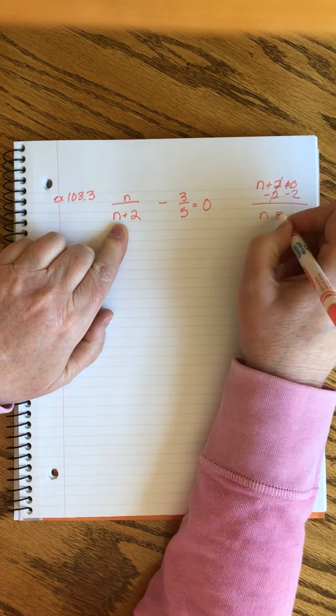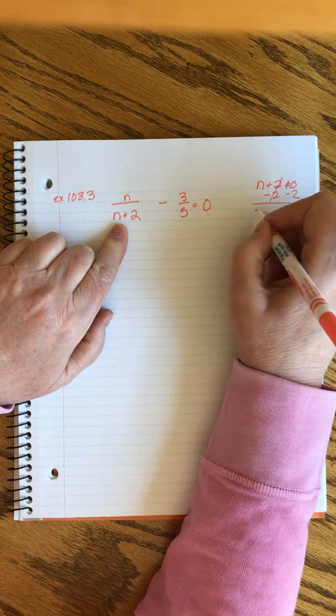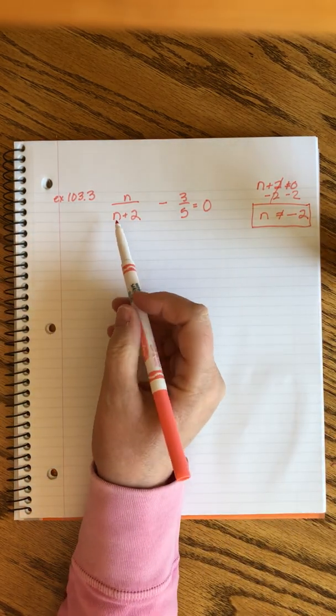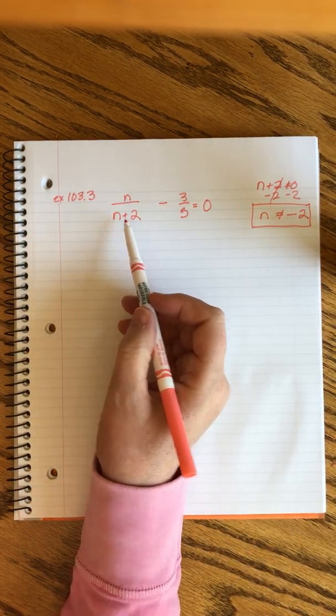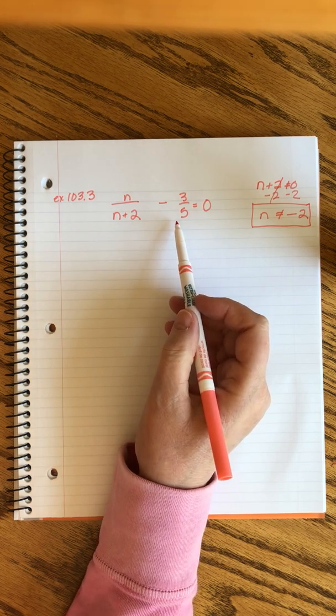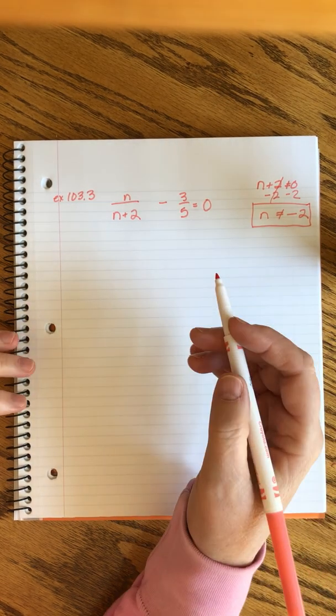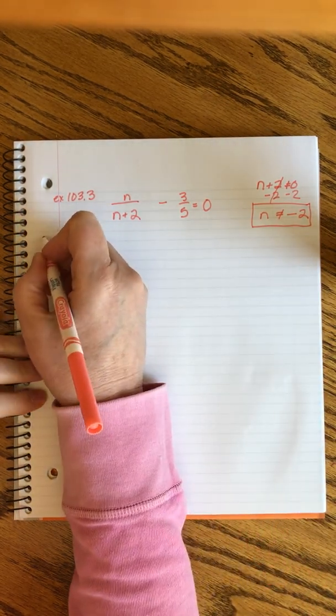N cannot be equal to minus 2. That's the condition we're putting on this. And we see that makes perfect sense, because if n were minus 2, then that would be 0. The 5 is fine. We don't have to worry about that. All right. Good. Now we have our process of blowing up denominators in front of us.